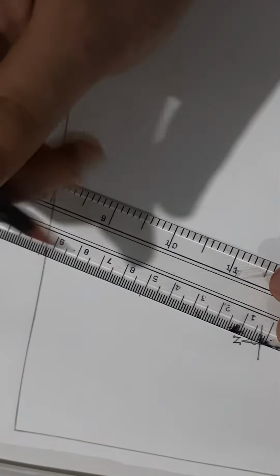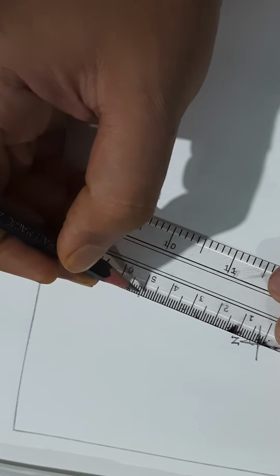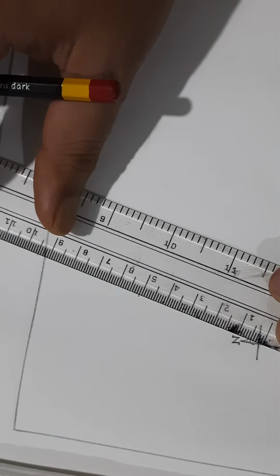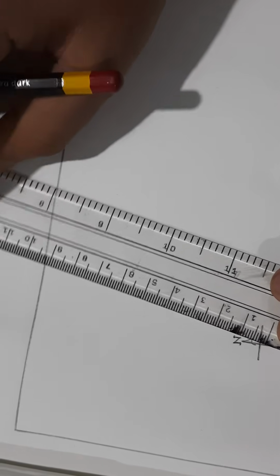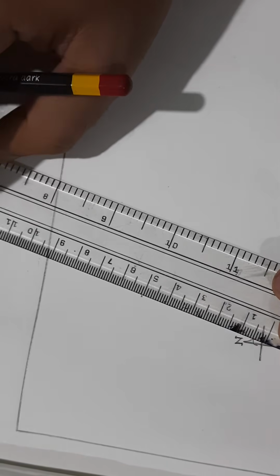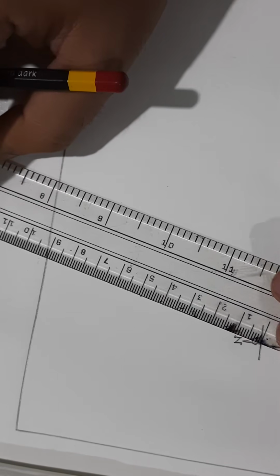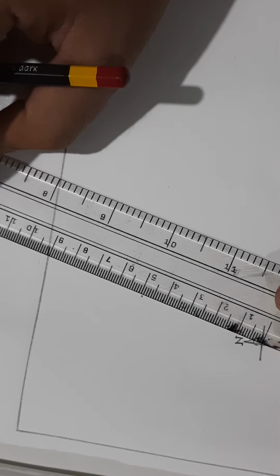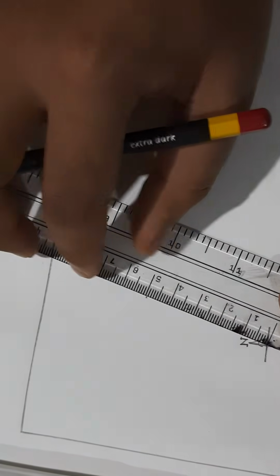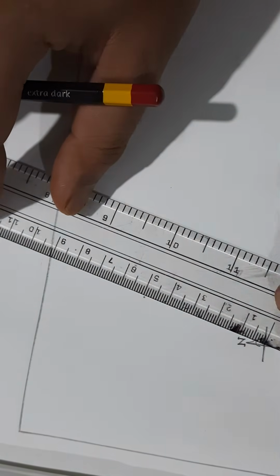So you can see here I place the scale on this direction. So don't place it in this way or in this way. Okay, just on the point. So this is the point, and the length is actually 4.5 centimeter, right?